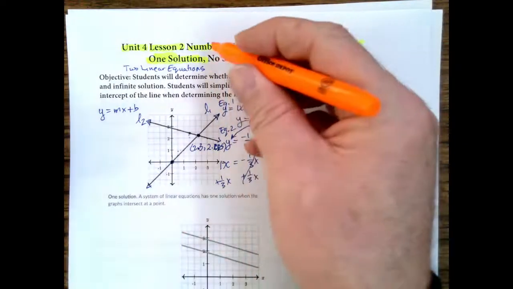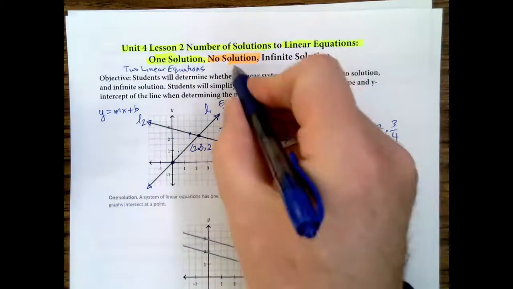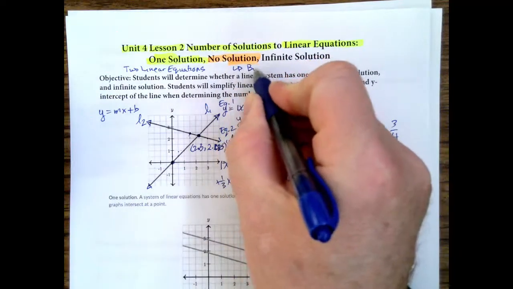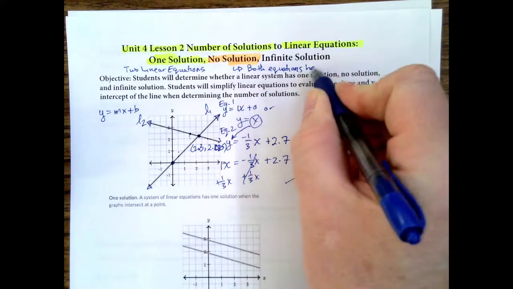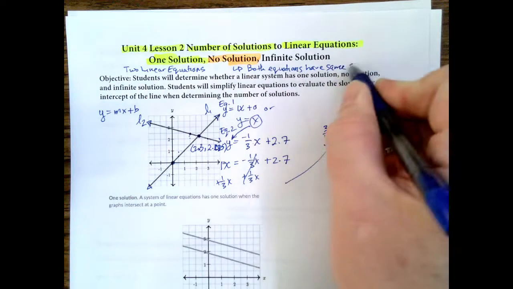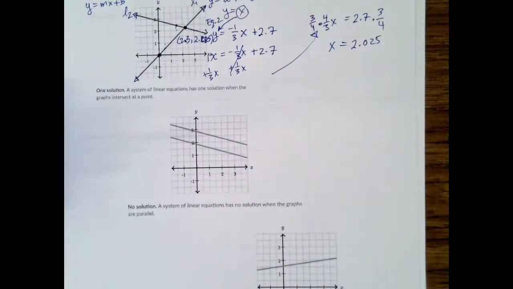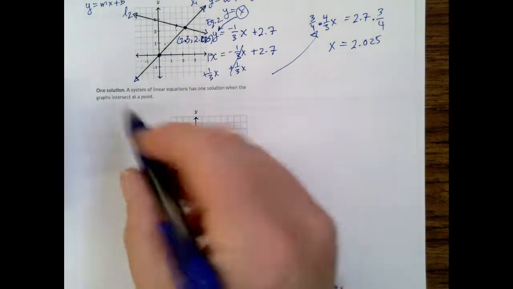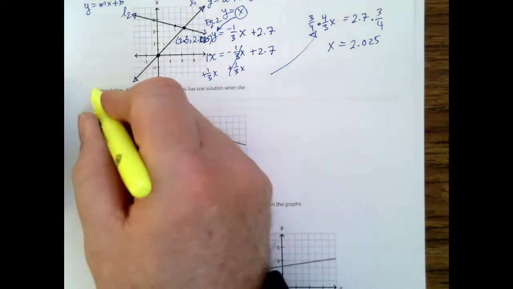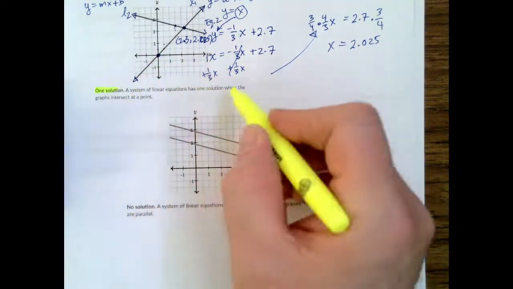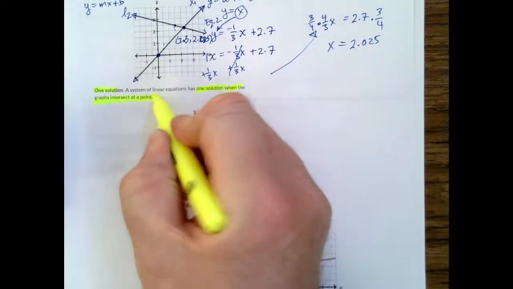Now, that situation is when they have exactly the same slope. Both equations have the same slope. And if we look at this example pulled from the article in Khan Academy, we see that we just talked about one solution. We'll keep that in yellow. A system of linear equations has one solution when the graphs intersect at a point.